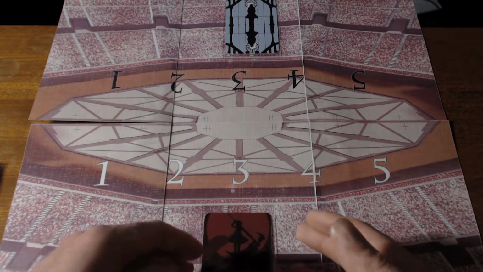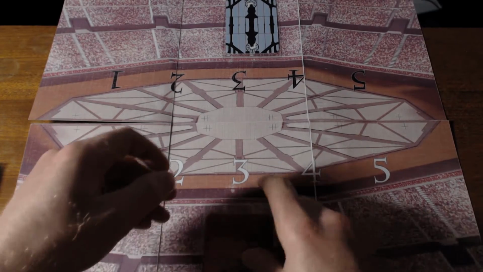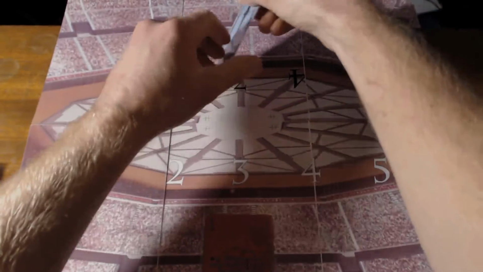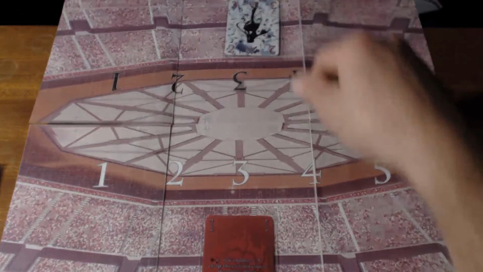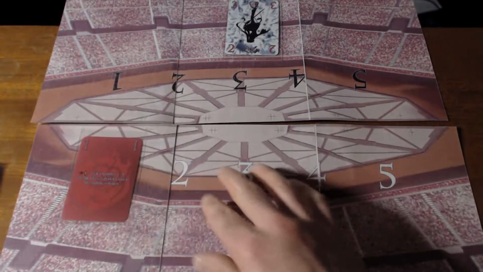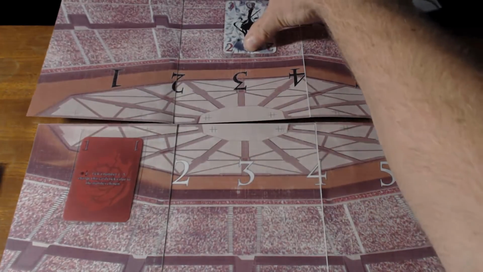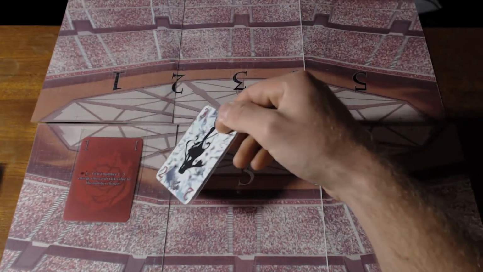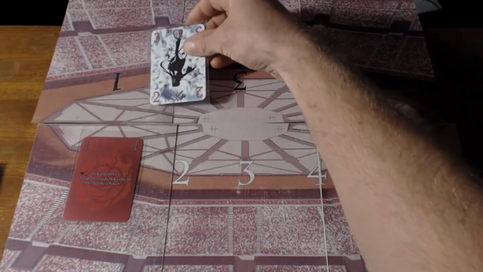So we reveal at the same time. Mine is a 1 and it's a shift card, and Weiss's is a 2. So now mine goes in tick space 1, 0 plus 1. Weiss goes in 2, 0 plus 2.